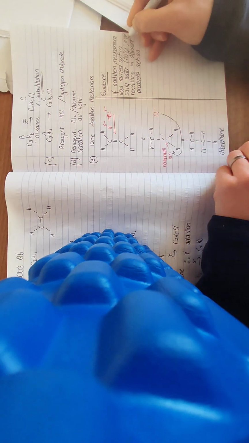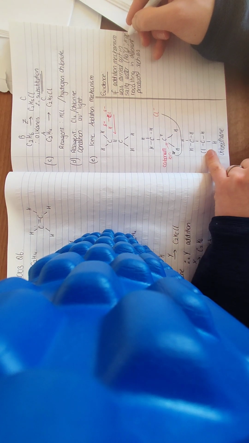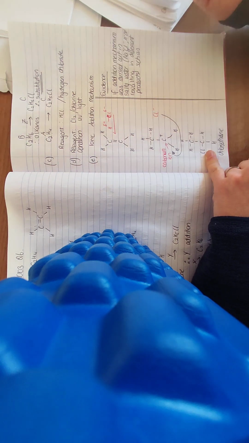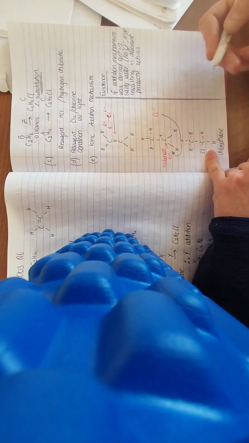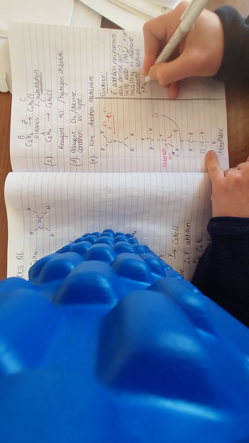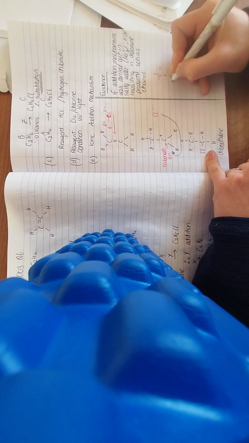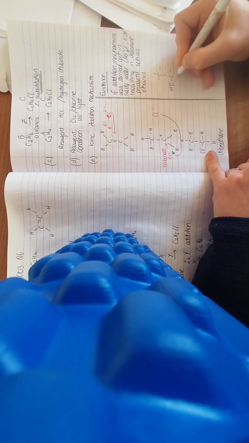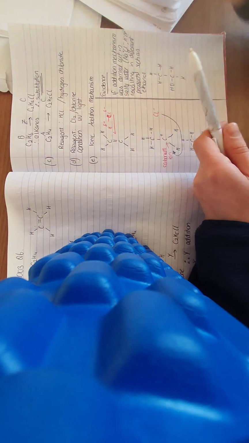Such as, my OH minus, my hydroxide ion, is going on instead of my Cl minus. So I'd have an OH in there, and I'd get ethanol, something like that. Right, that's those two done.